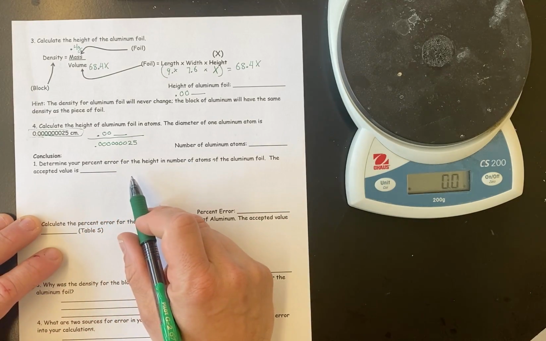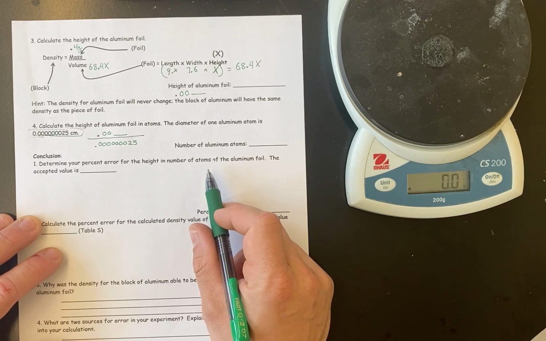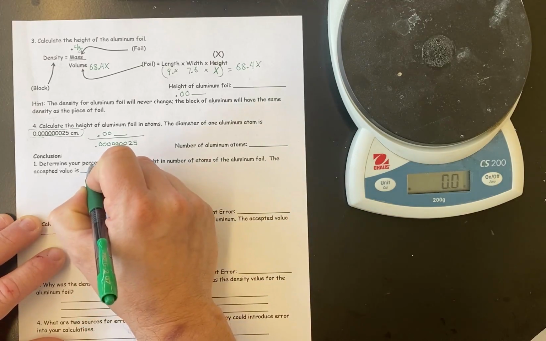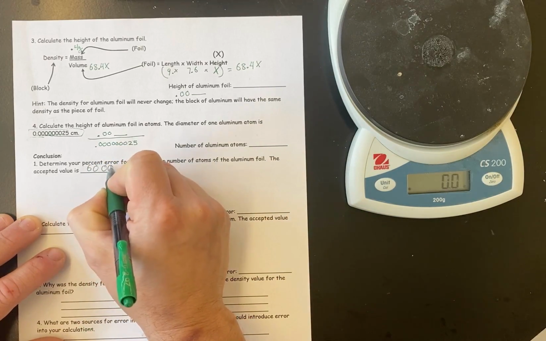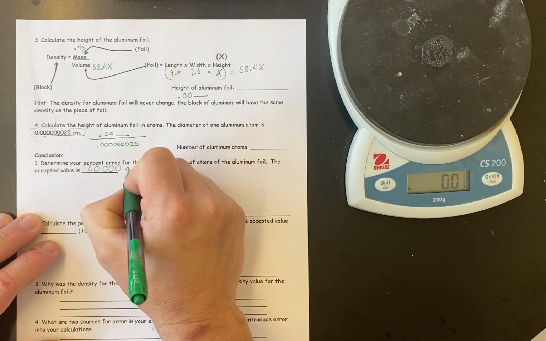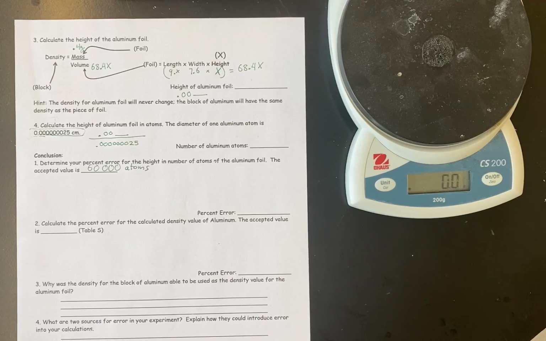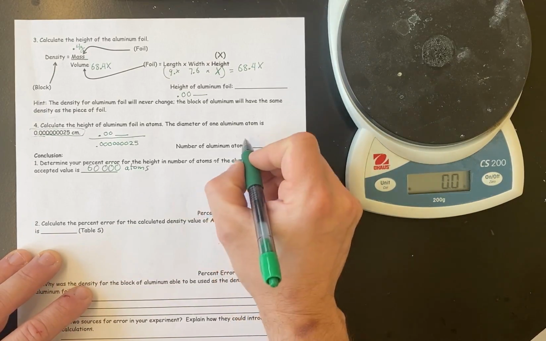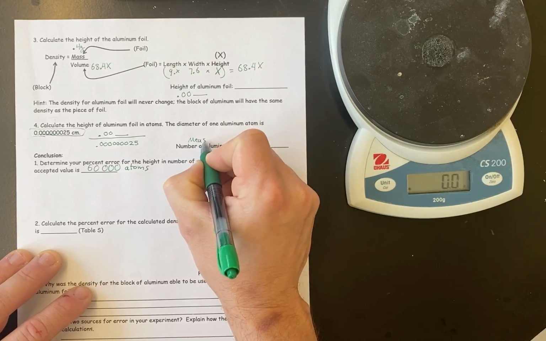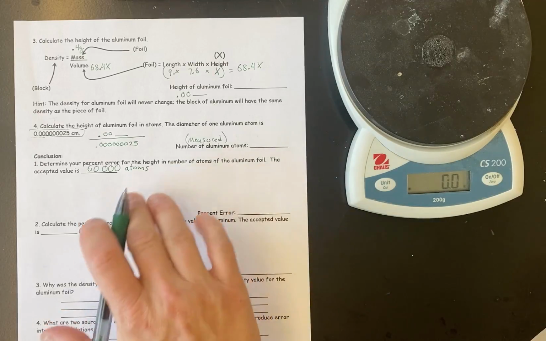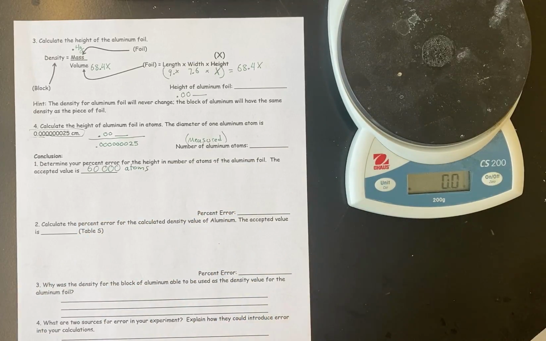So you're going to determine the percent error for the height in the number of atoms of the aluminum foil. The accepted value is 60,000 atoms. So when I did this lab, I got 60,000, so we're using that as our accepted value. Your answer here for the number of aluminum atoms is going to be your measured value, and then you're going to do a percent error and show me all the work based off that.